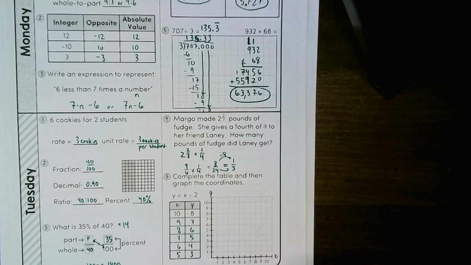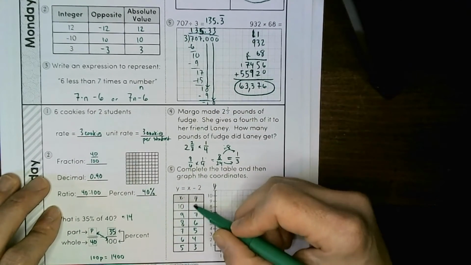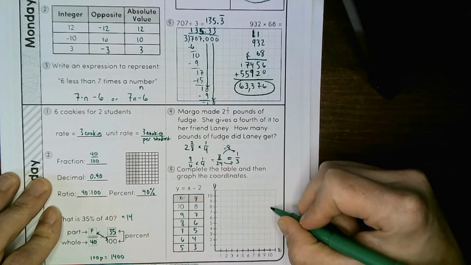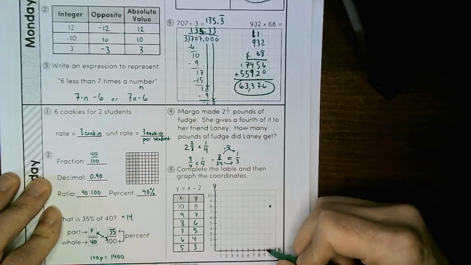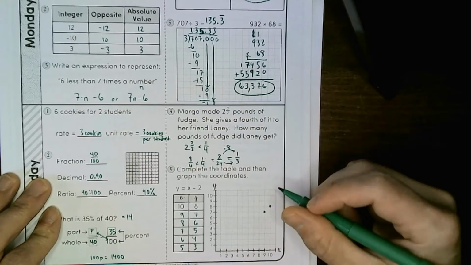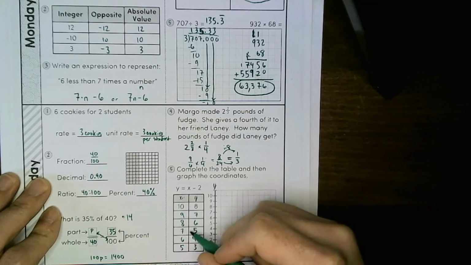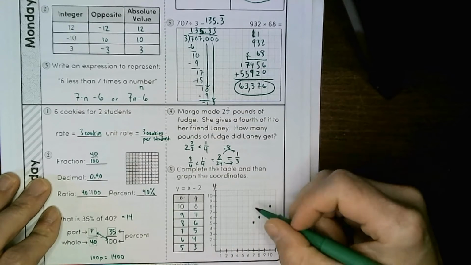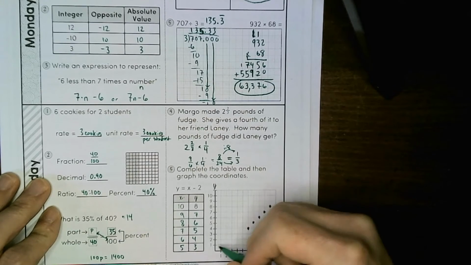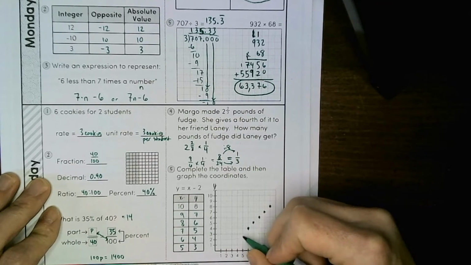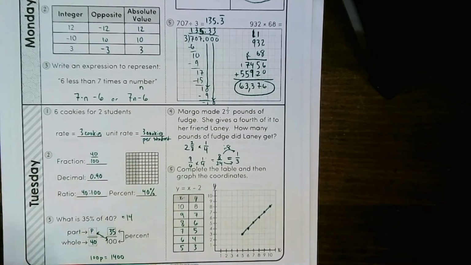And now we need to put these points on the graph. So 10, 8, so 10 at x. 10 over, up 8. There we go. 9 over, up 7. There we go. 8 over, up 6. 7 over, up 5. 6 over, up 4. 5 over, up 3. And there we have it. Those are our data points right there, and they make that nice straight line.